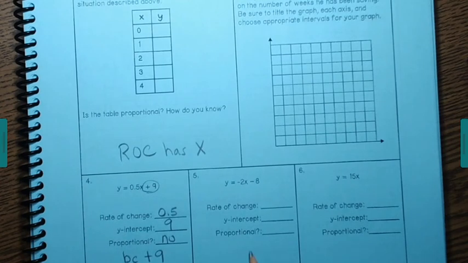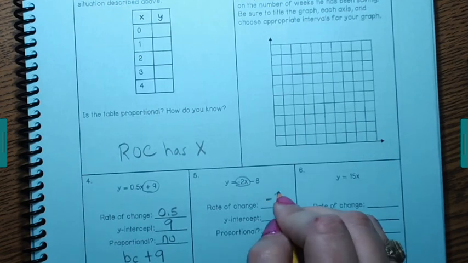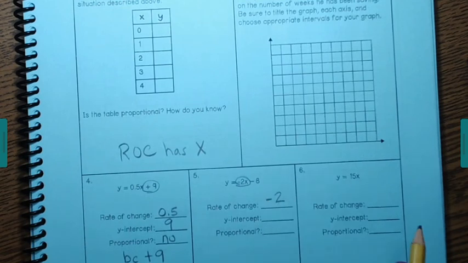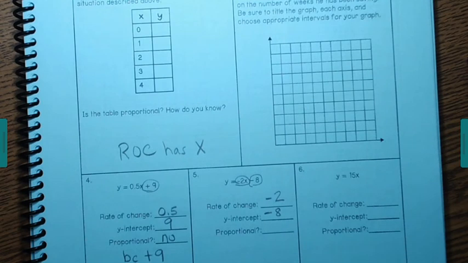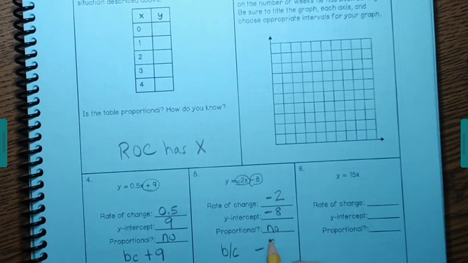On the next one, what is the rate? 2. What kind of 2? -2. Okay, the sign is important. Make sure you take the sign with it. What's the y-intercept? 8. What kind of 8? Negative 8. Is this proportional? No. Why not? Because it's subtracting. Yep, we have a -8. We have something subtracted. We have a plain number.